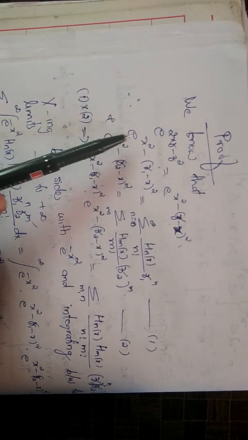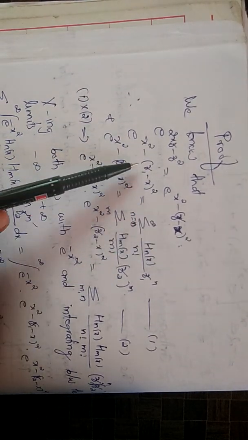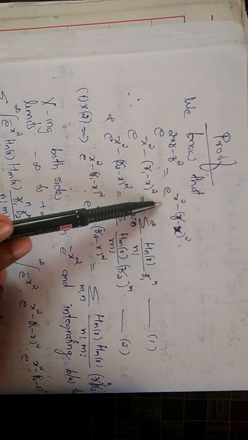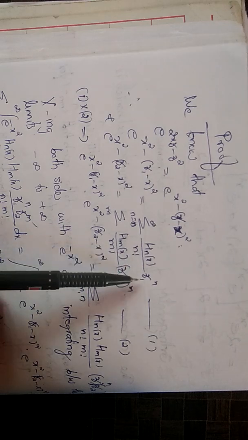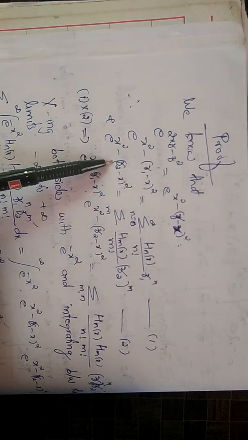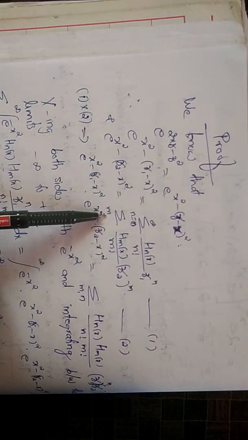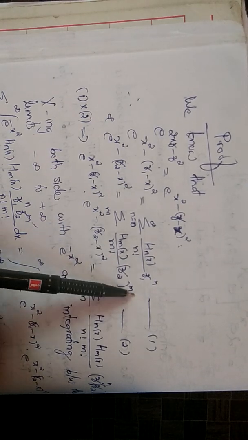Put z = z1: e^(x²) e^(-(z1 - x)²) equals the summation over n from 0 to infinity of Hn(x) z1^n / n!. Then corresponding to m, e^(x²) e^(-(z2 - x)²) equals the summation over m of Hm(x) z2^m / m!. So these are two different equations.